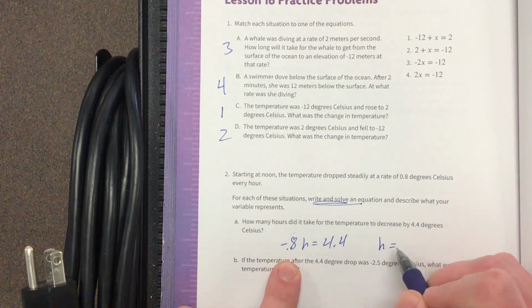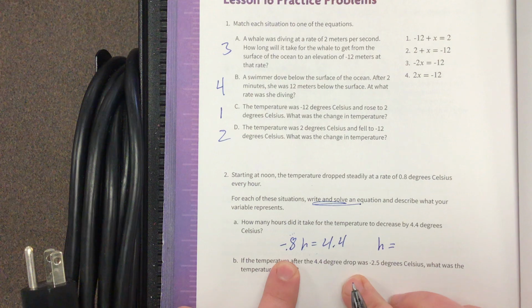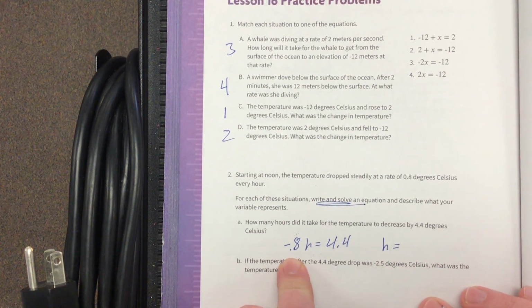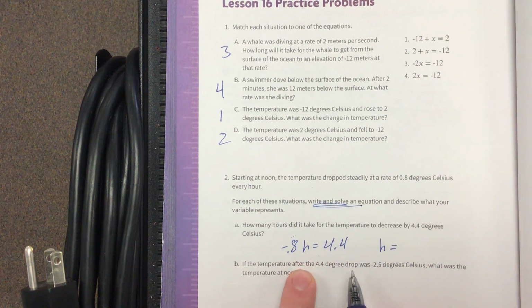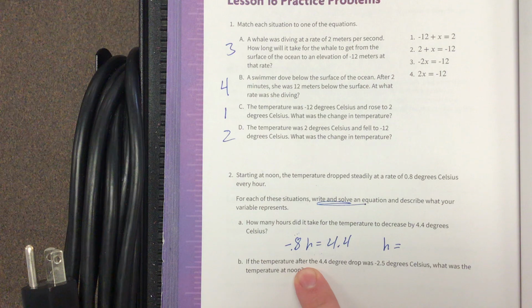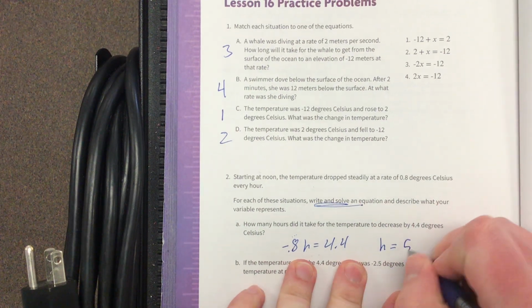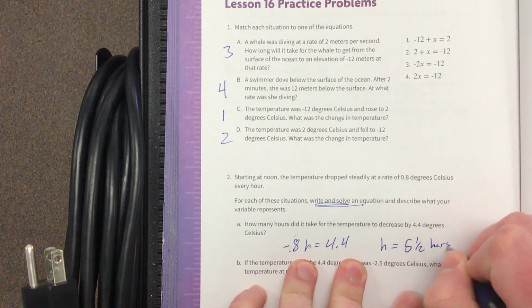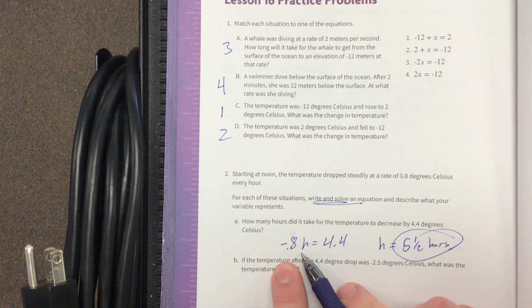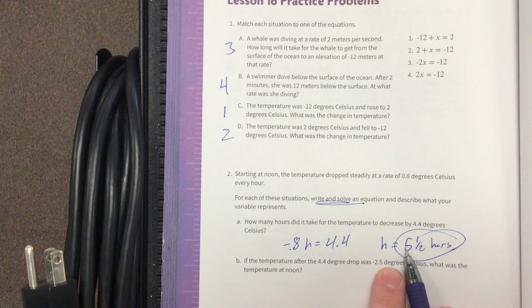I forgot my iPad. I didn't grab it. Go ahead. Go quick. I think I know what it is. What did you get, Jackson? 5 hours and 30 minutes. 5.5 hours is what I got there too. So 5.5 hours or 5 hours and 30 minutes would be good for H, right? We divide both sides by negative 0.8 there to solve for H.